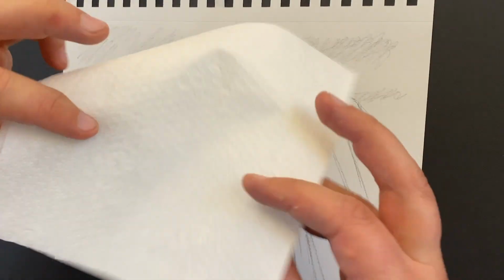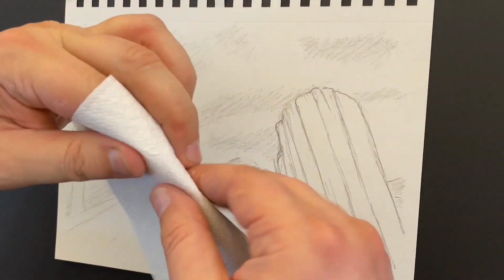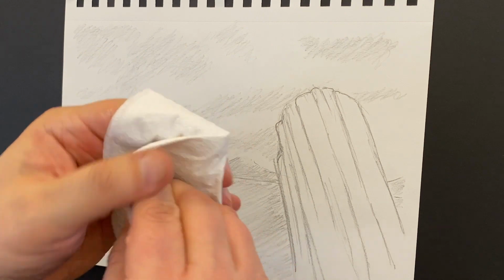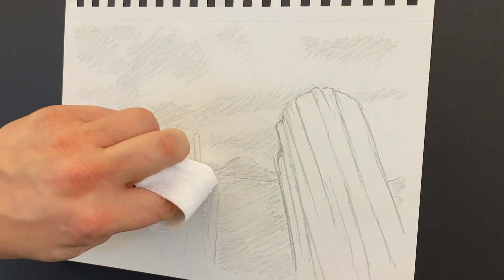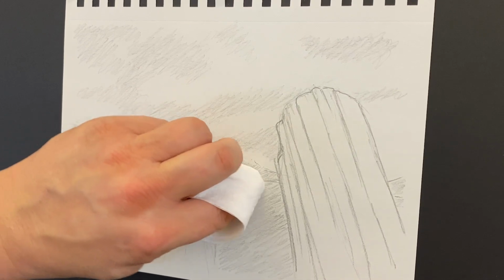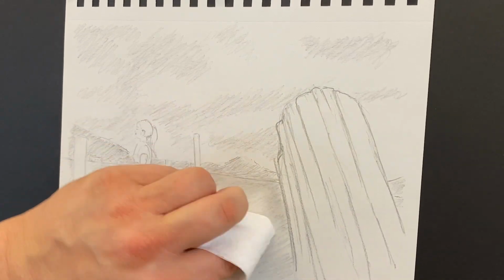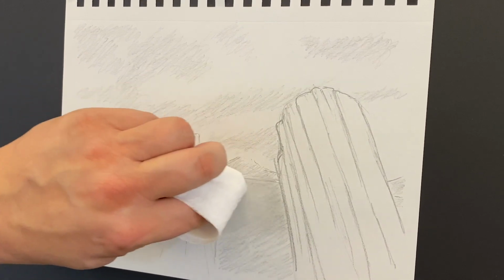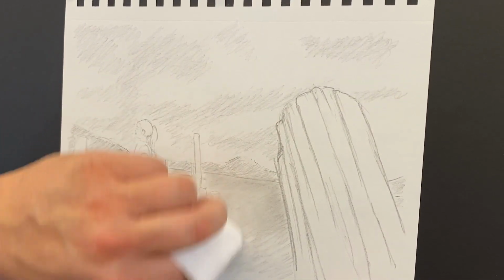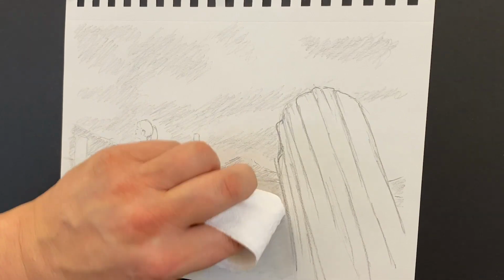Now this is just a napkin that I got out of my kitchen, just a regular old napkin. And what I want to do here is kind of bend it around my finger and make a point. And I'm going to go into my water and smooth it out. I'm just blending that pencil that I had already put down. That Toison pencil that I'm using blends very, very well.